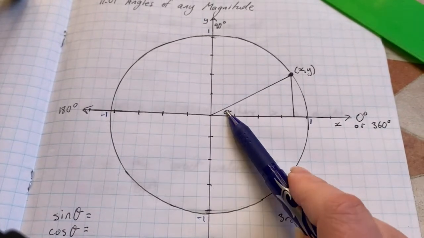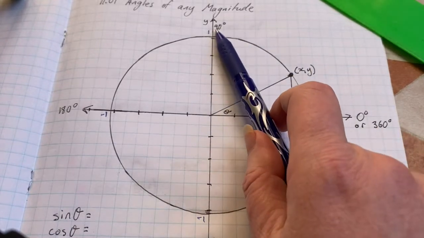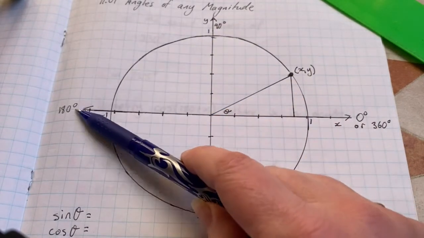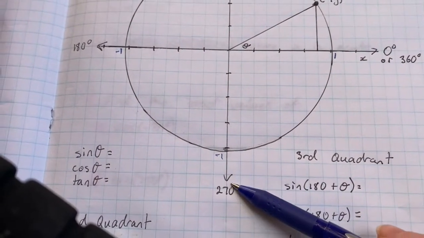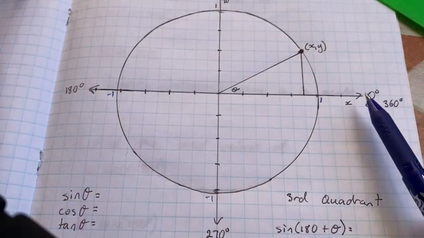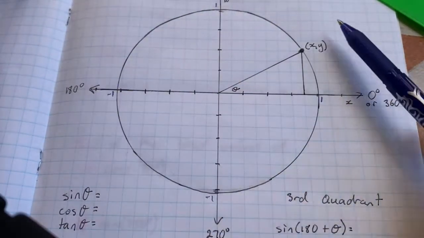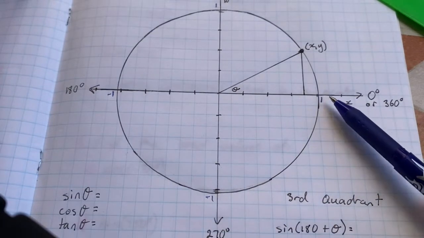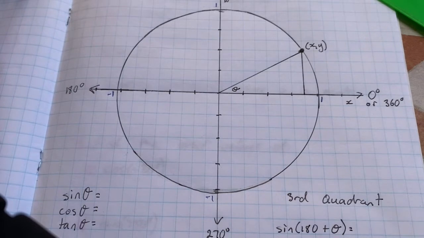And if you look at this angle in here, theta, over here you get 0 degrees. Going round, you get up to 90 degrees, 180 degrees, 270 degrees down here, and then you'd be back to 360 degrees over here. And in fact, you could keep going round and round and round. So 720 degrees would be round twice. You can also go back in the other direction, which we'll be looking at during this exercise as well.